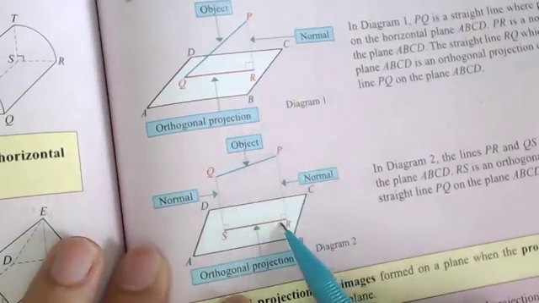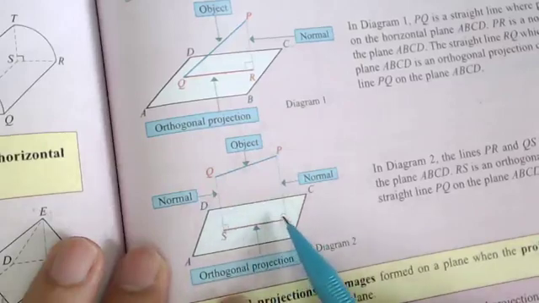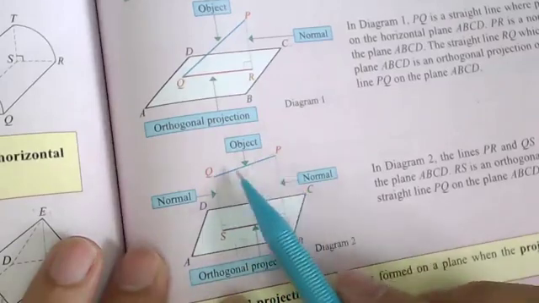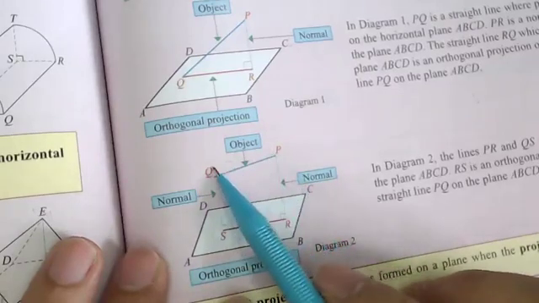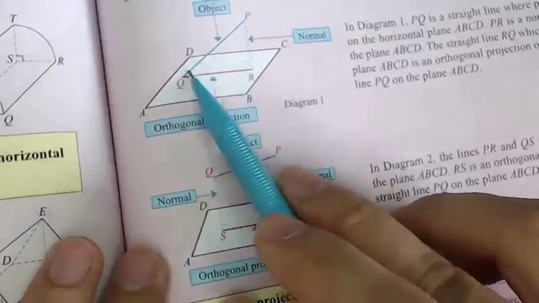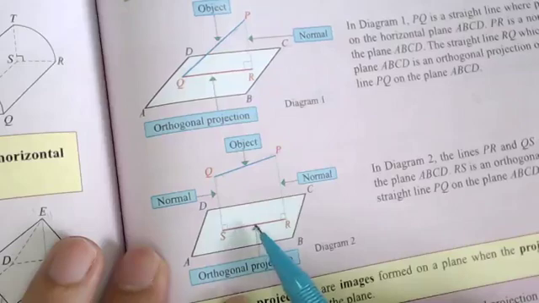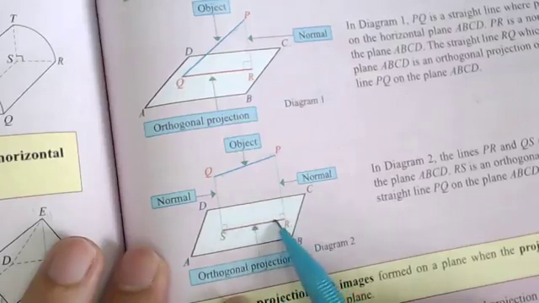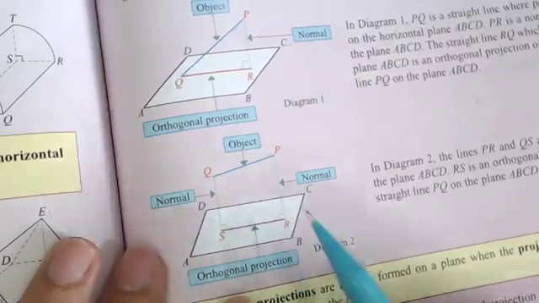Because it is 90 degrees, the line is straight. Even though this object is not totally horizontal, because it is inclined, when we look at the shadow on the piece of paper, it looks straight. It looks like it is not inclined. You understand?